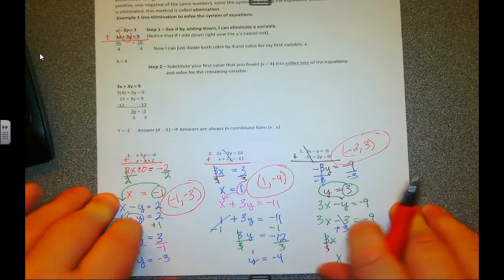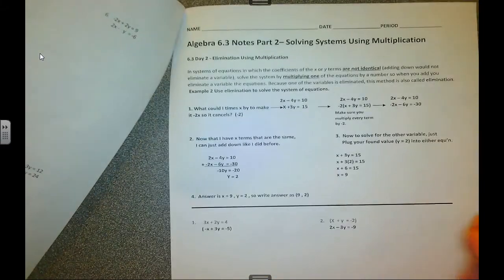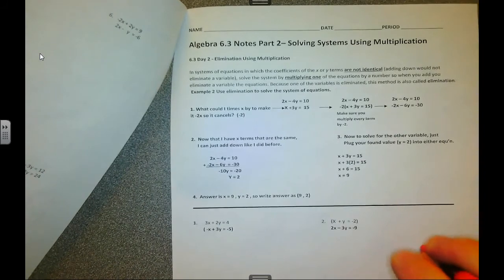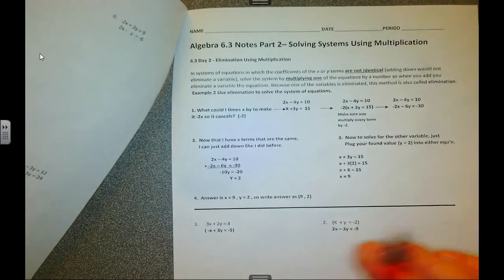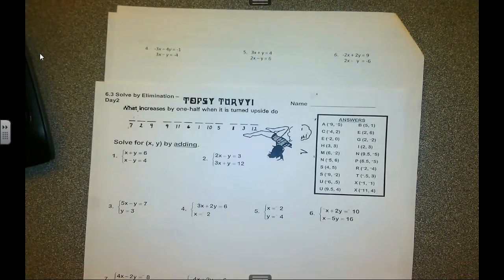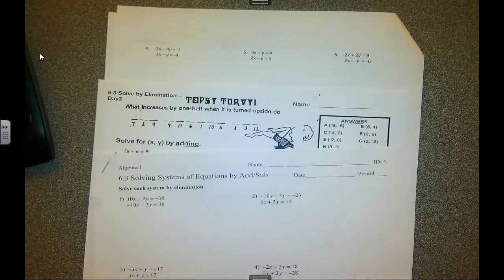All right. I'm going to hold off on multiplication for now. So you've got the back of this sheet to do. You've got this practice worksheet to do. And you've got this practice worksheet to do. You've got a half hour today and the whole class period tomorrow to get this done. More than enough time for you to finish this. Comprendes?